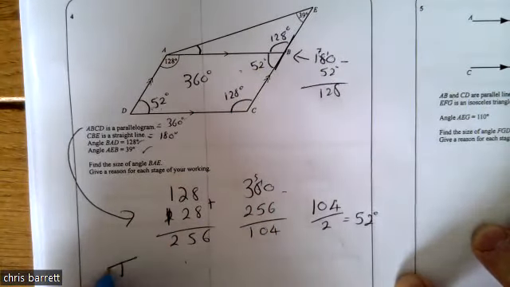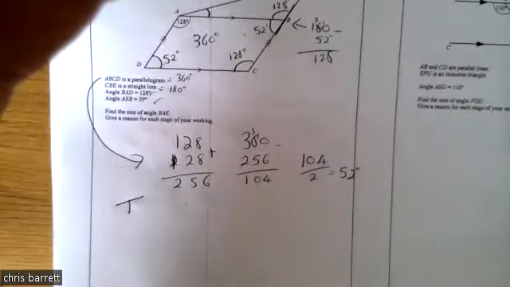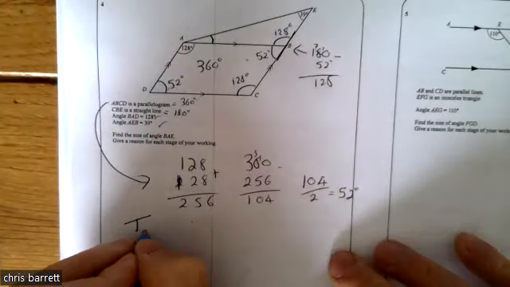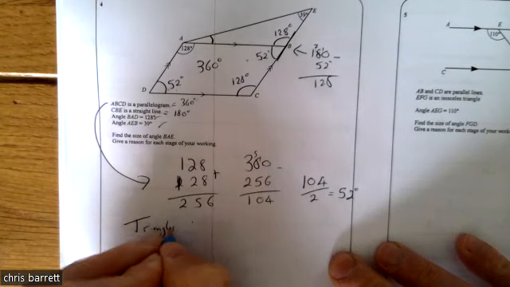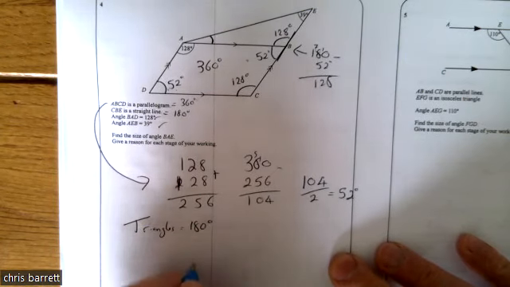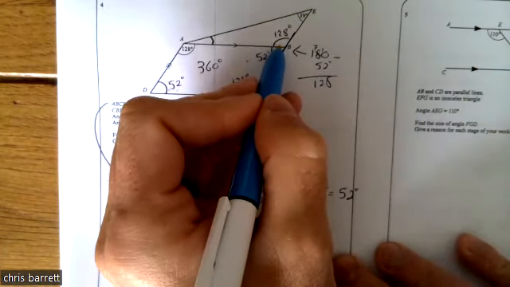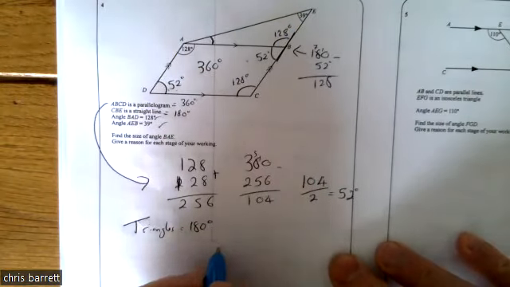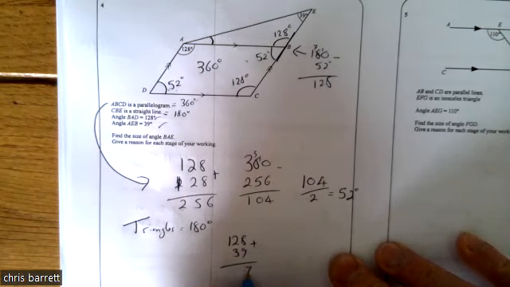So I've got a triangle. Let's come out a little bit. So triangles equal 180 degrees. I've got 128 and I've got 39. So let's add them together first of all. So that's 167.